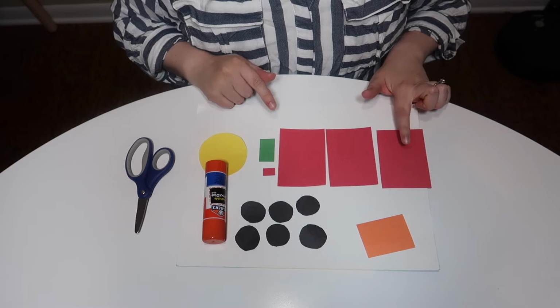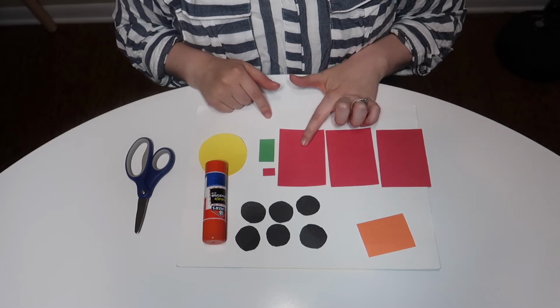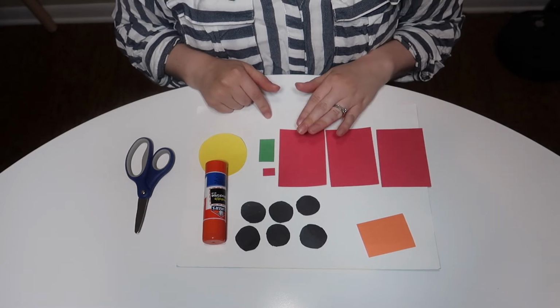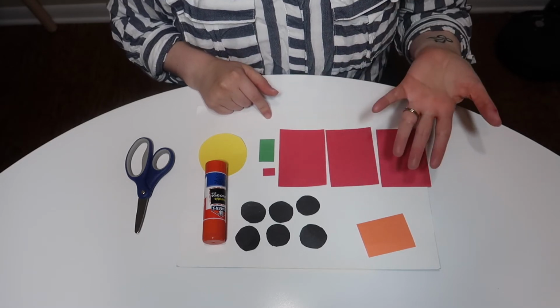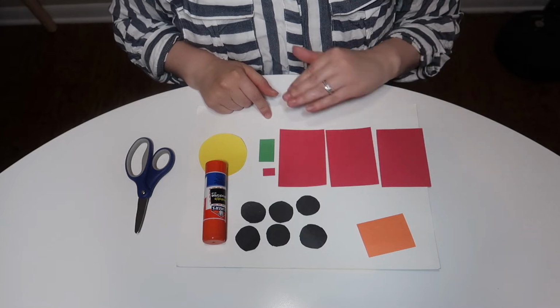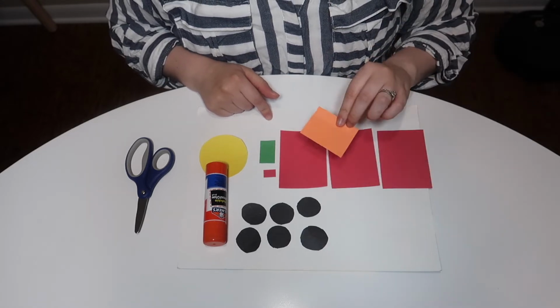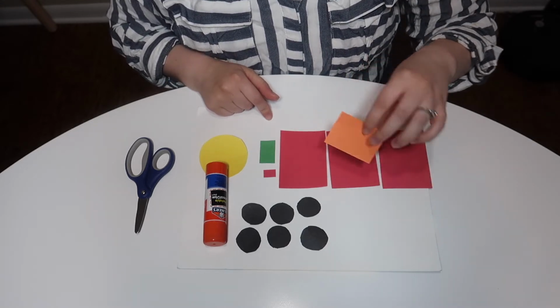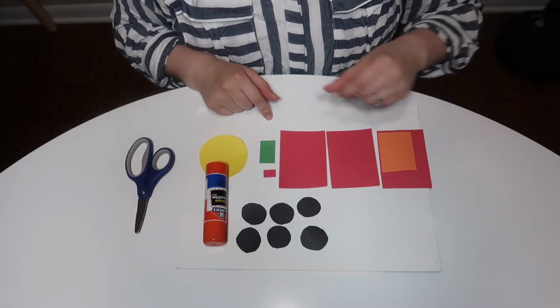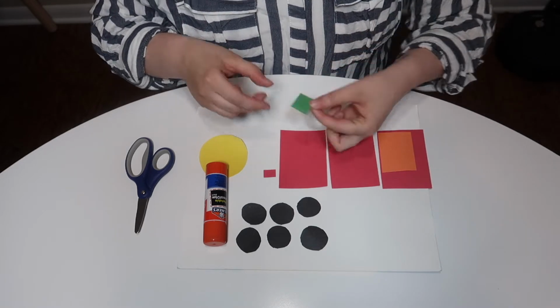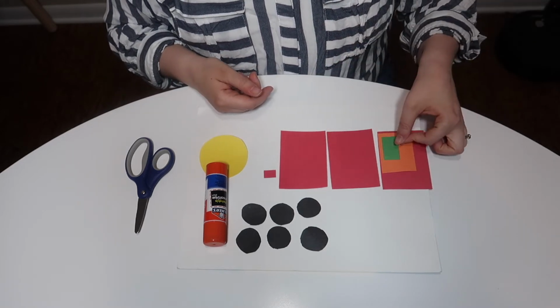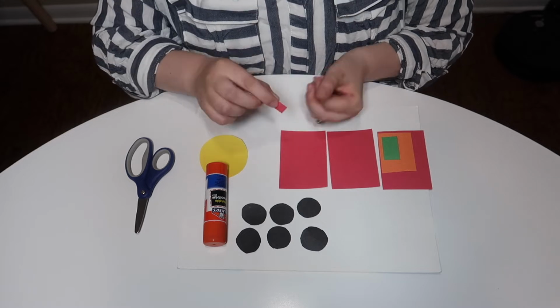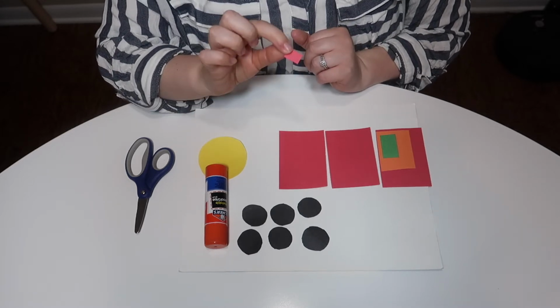We're going to need 1, 2, 3 rectangles. They can be different colors or the same, but they all must be about the same size. Then we're gonna need a smaller rectangle. See, it's smaller. Then we're gonna need an even smaller rectangle, and then one more teeny tiny rectangle.